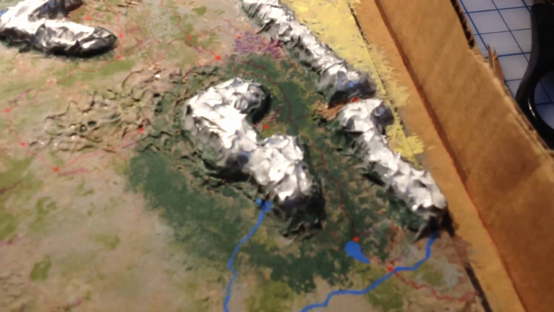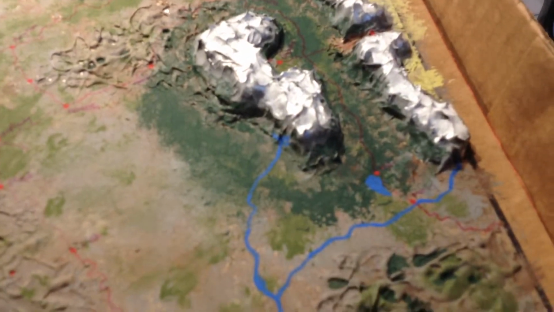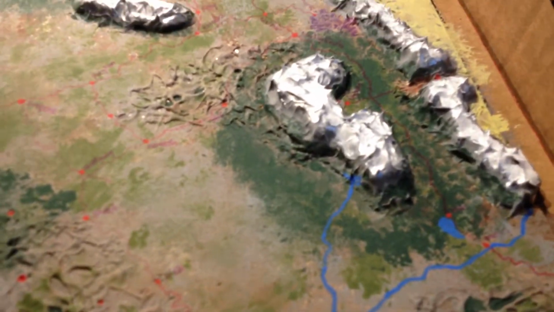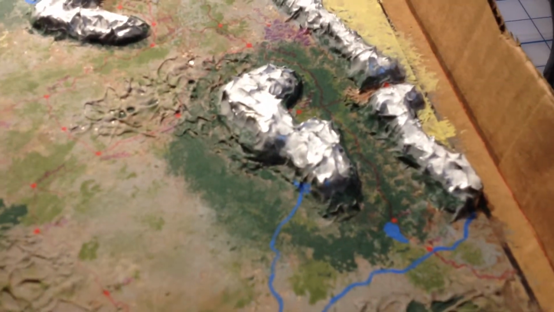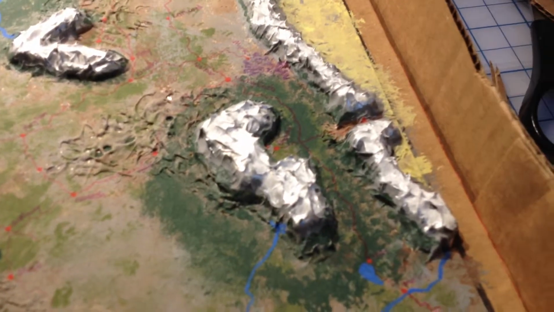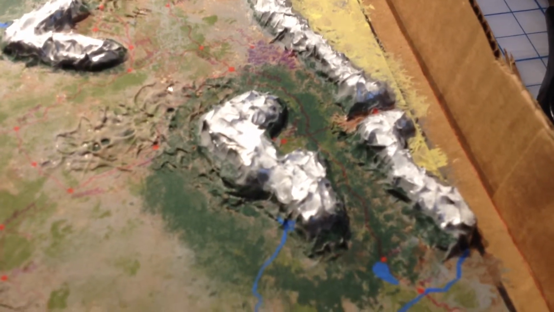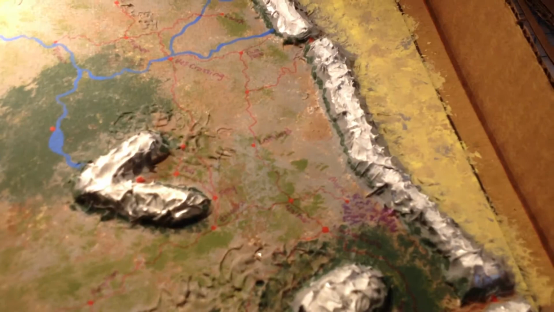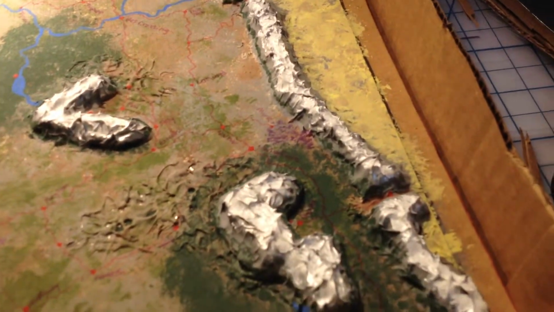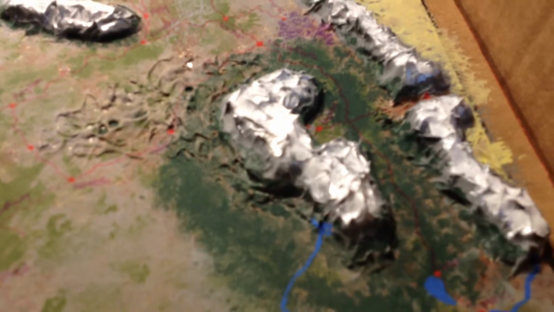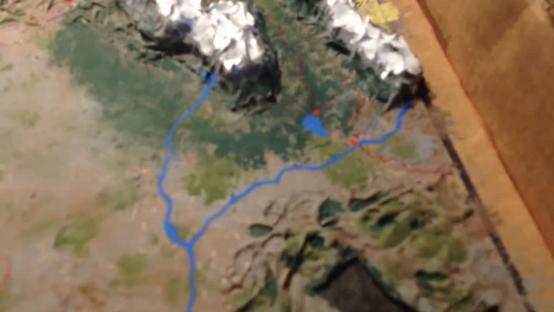And then of course it's all painted on with various colors. I used a bunch of dark greens, browns, tans, and then on the mountains, lots of gray. I painted the mountains with a base coat of gray, and then some pearlescent white to give it a bit of a silvery sheen.